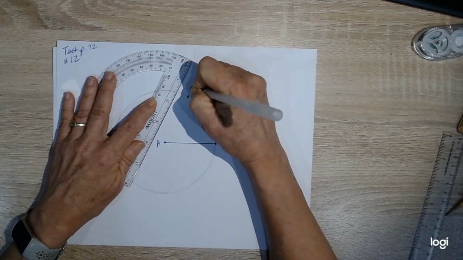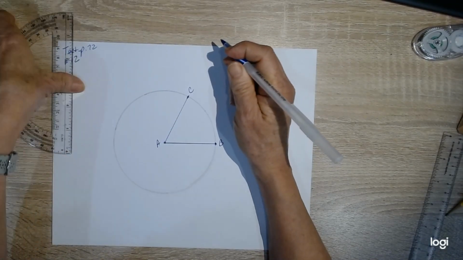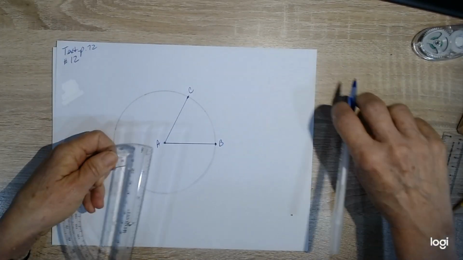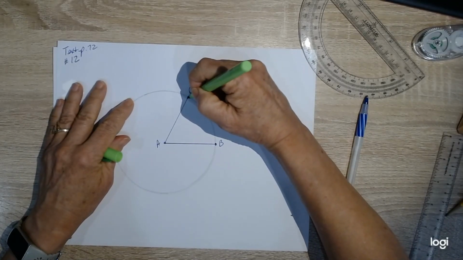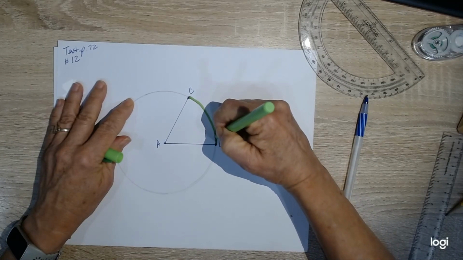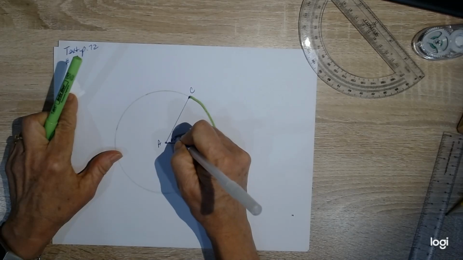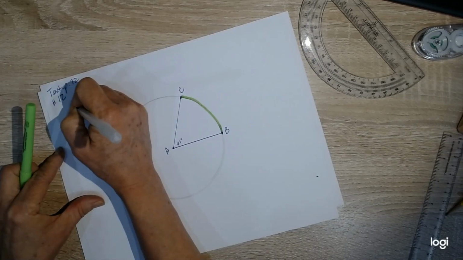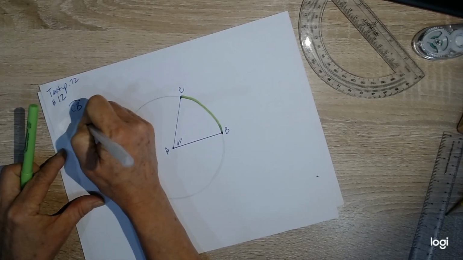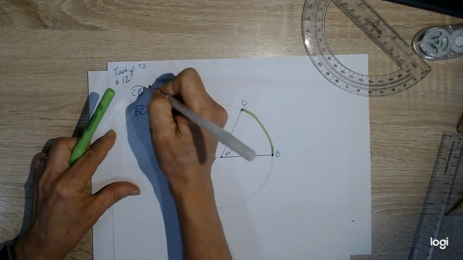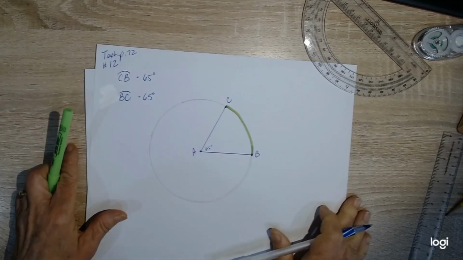I'm going to call this point C. So I'm going to go ahead and draw the line to C, but the arc is the outer part. Okay, so this is my 65-degree arc right here. I'm going to actually label this. This is arc CB, or it could be arc BC. Either one would be correct, right? Is equal to 65 degrees. Okay, so that was part one.